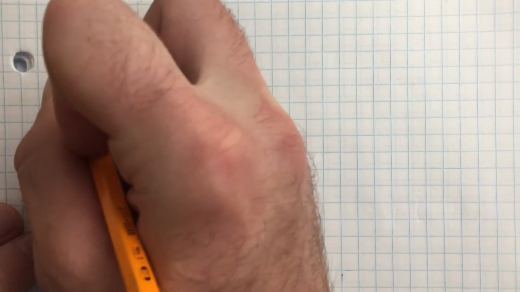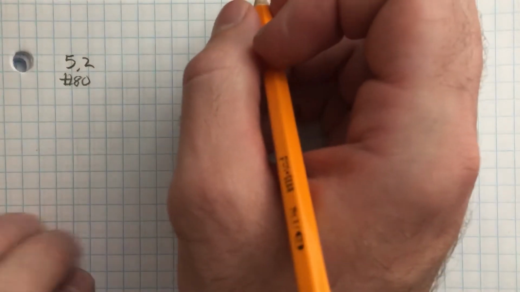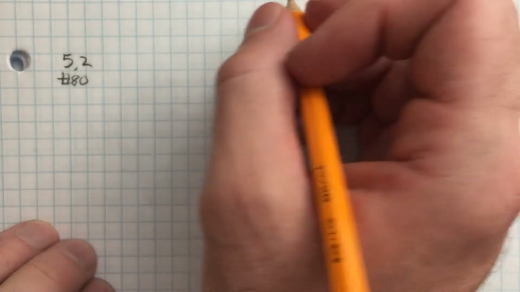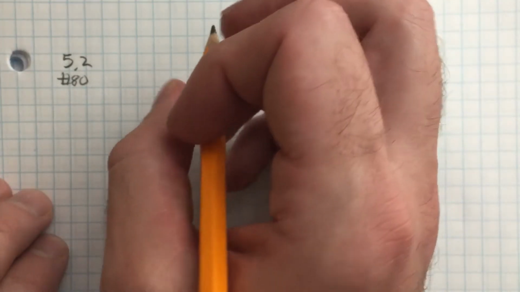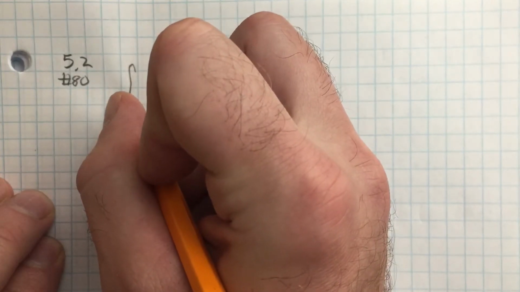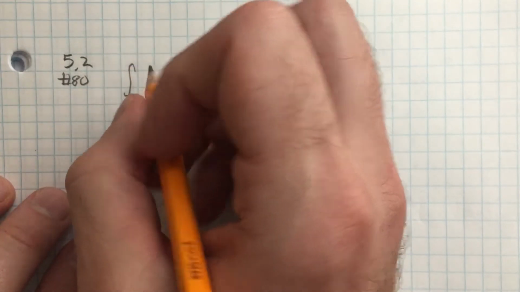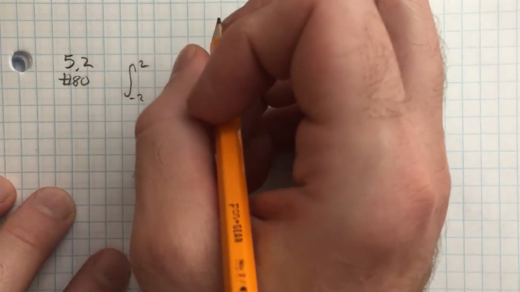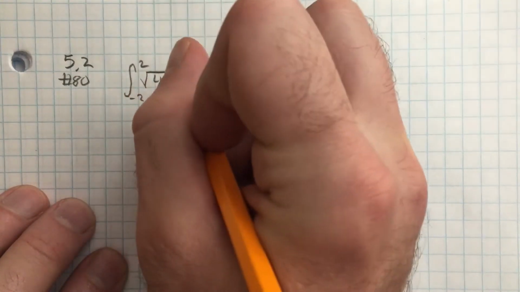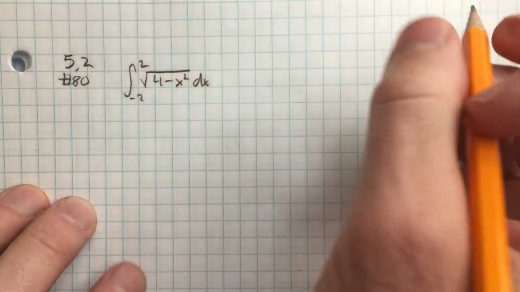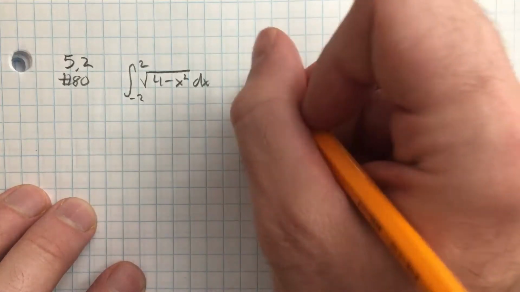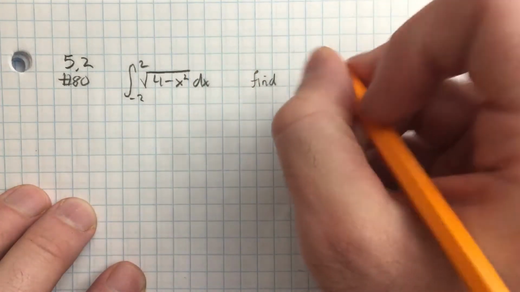5.2, number 80. This is very similar in kind to the problem we just did in 5.2, number 72, where we're going to interpret the integral as an area of a regular shape that we're familiar with. So we have here the integral from -2 to 2 of the function root of 4 minus x squared dx. And we're supposed to find the answer to this. It says using area formulas. So find the answer.